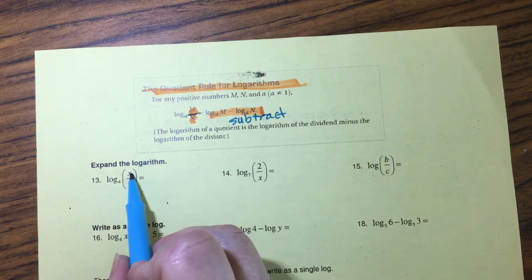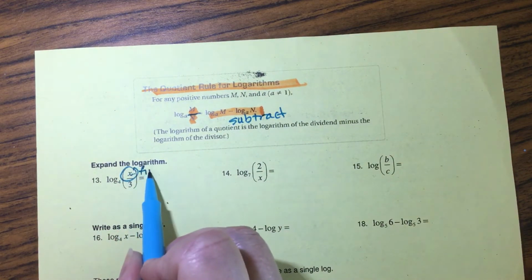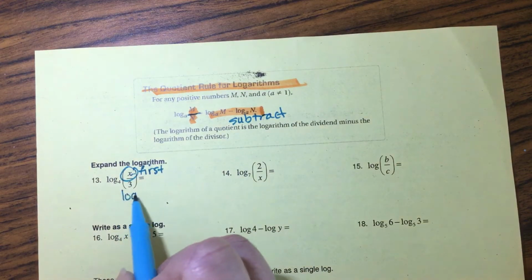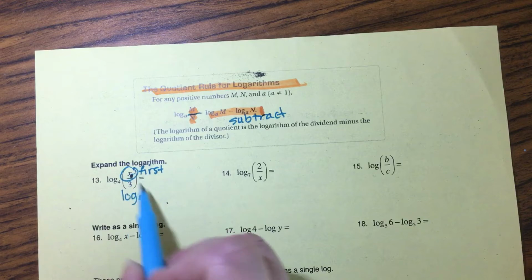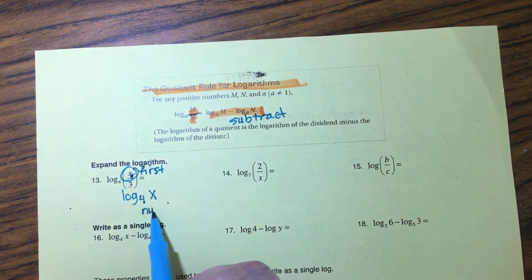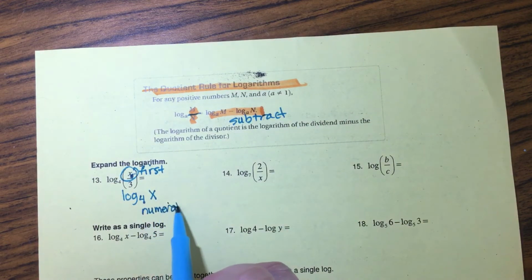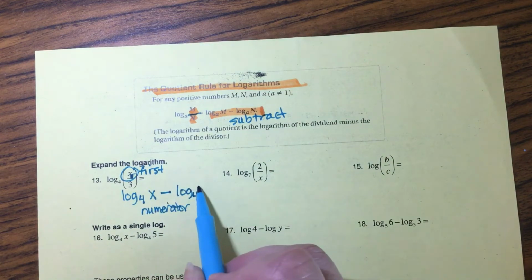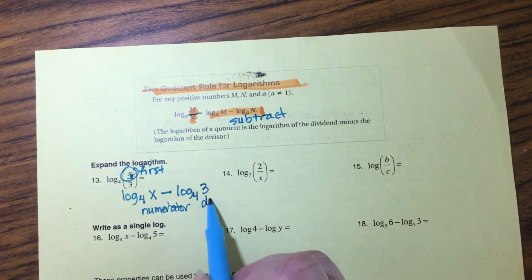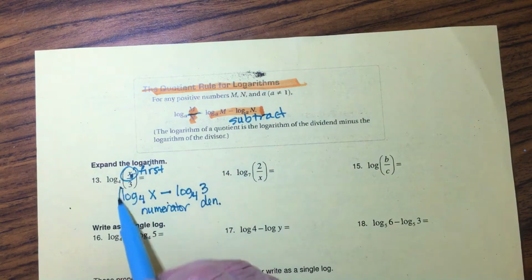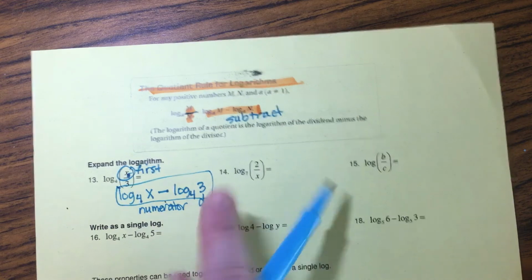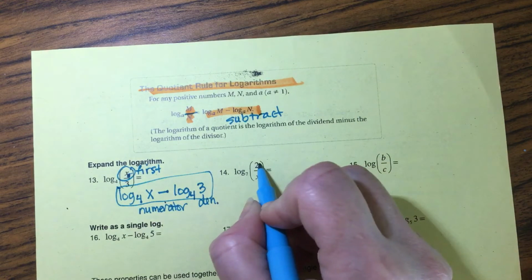Numerator always comes first. Okay, so when we're splitting this up and expanding it, we're going to say log base 4 of the numerator. So we're going to write numerator first, minus log base 4 of the denominator. So when we expand it, we want the numerator minus the denominator. So here, this one's the numerator.